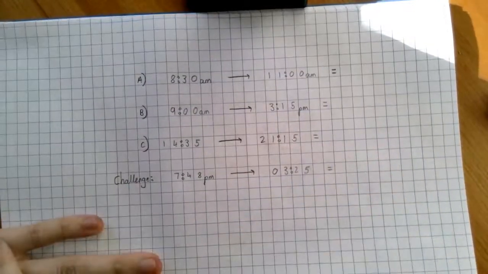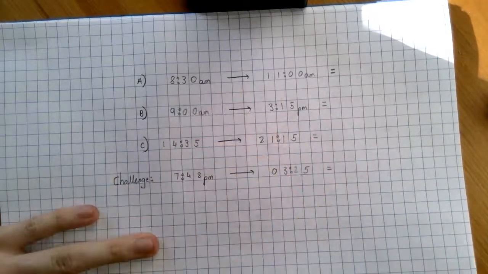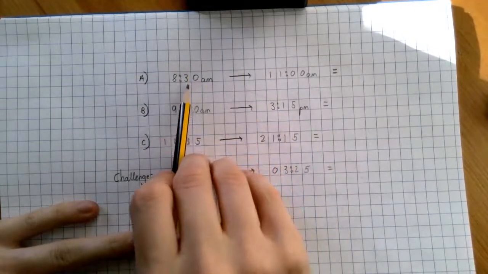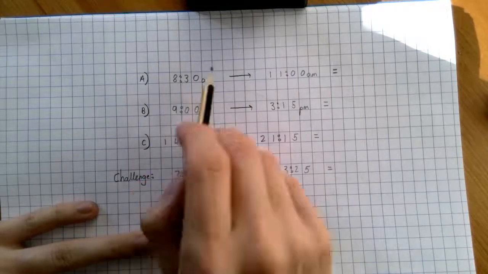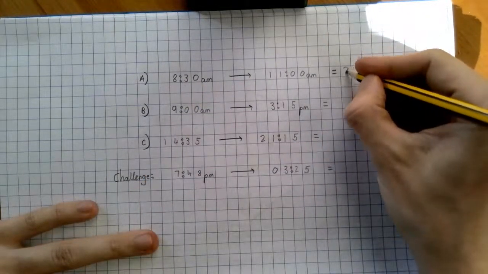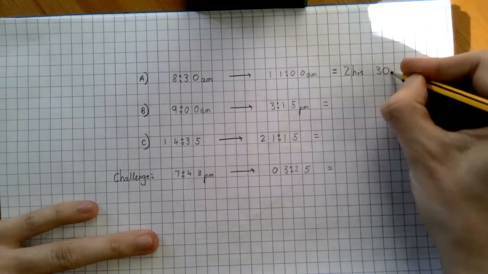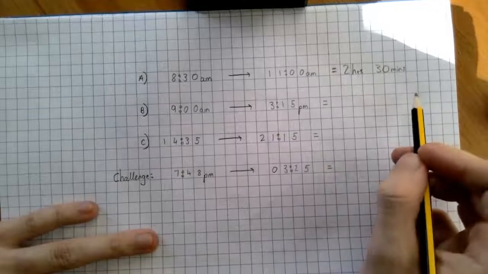Okay, hopefully you had long enough. So again, you can use mental maths, you can use a combination of that with the written method. I'm just going to explain what I would have done. So I'd have added on the 30 minutes to get to 9 o'clock, then counted on 2 hours to get to 11. So our answer should have been 2 hours, 30 minutes. And of course, you've got a lovely number line representing that.